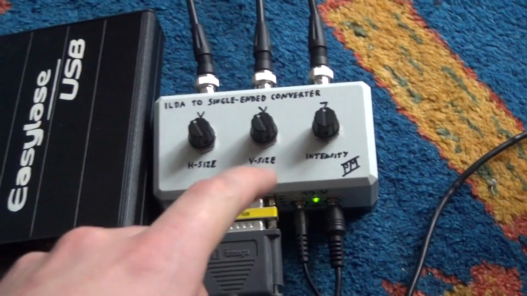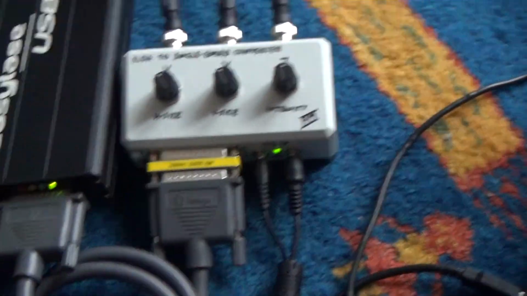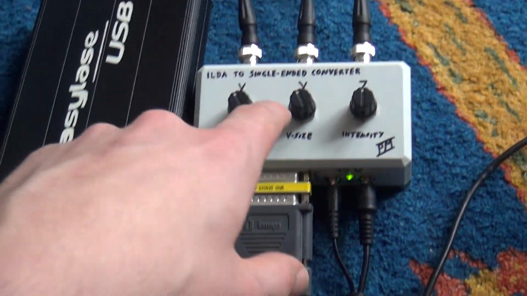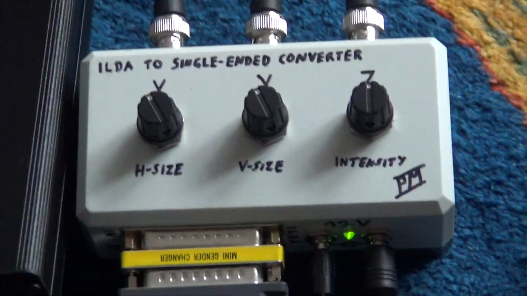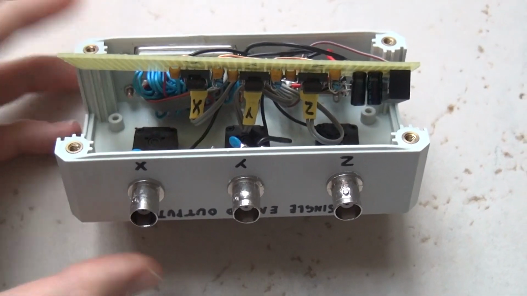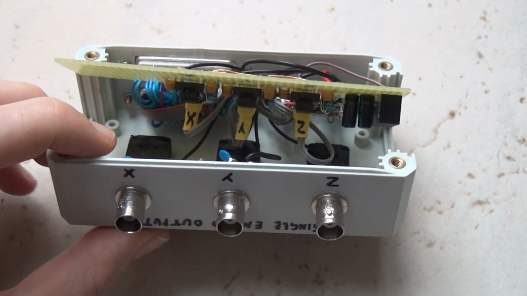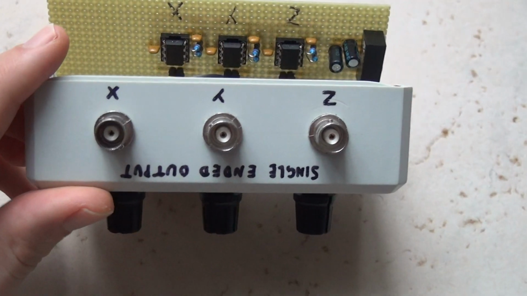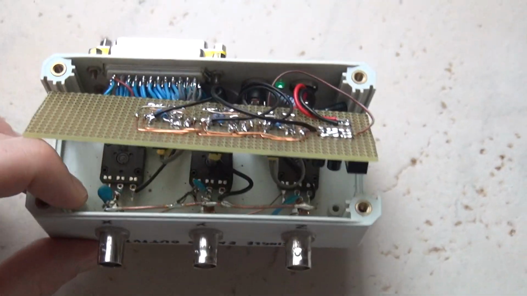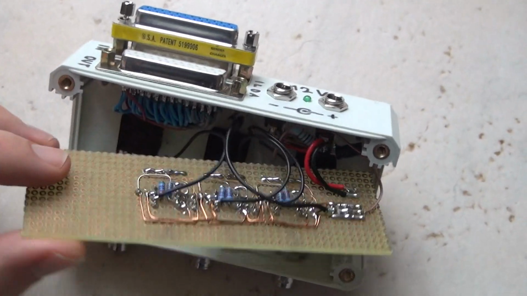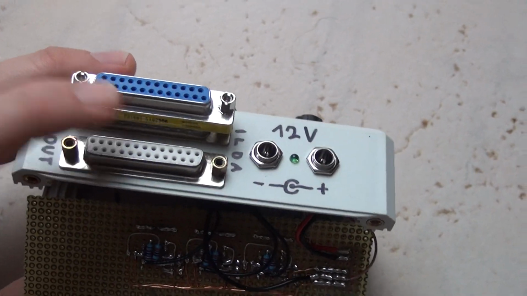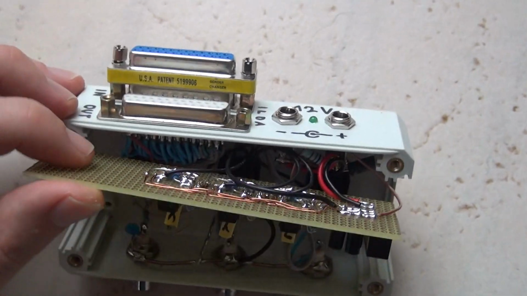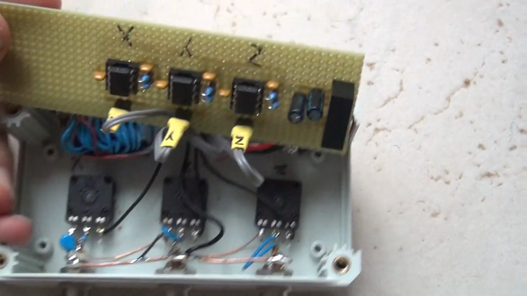And the next we have is this little converter box that converts the ILDA signal to a single-ended signal for the vector monitor. So let's look into this one now. For oscilloscope screens, there is usually a single-ended input common. So I made this little box of tricks here, which converts the differential ILDA signal that's coming from the ILDA port into a single-ended signal.